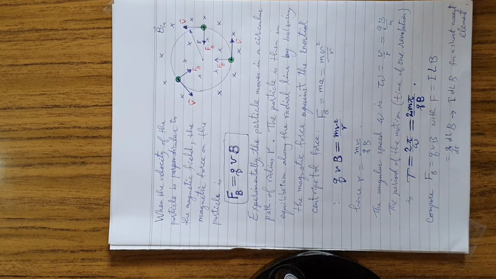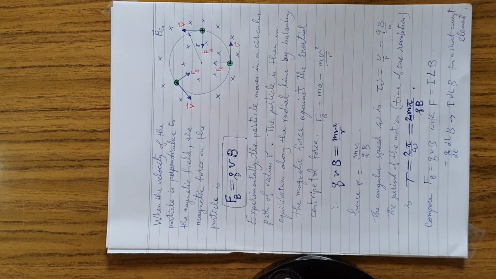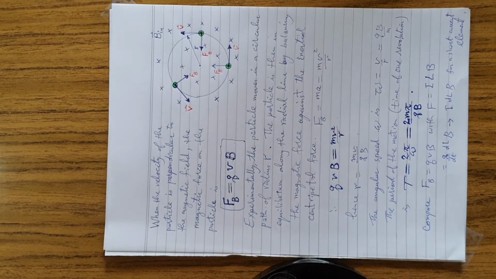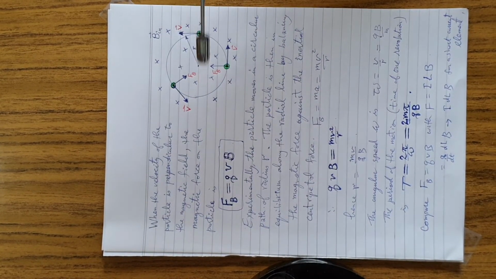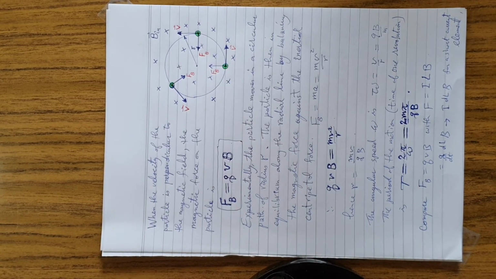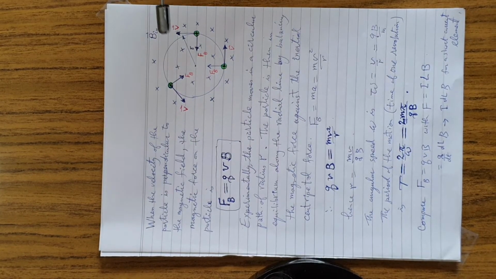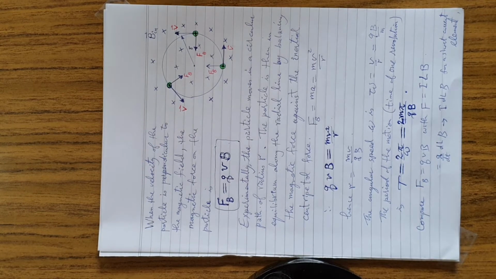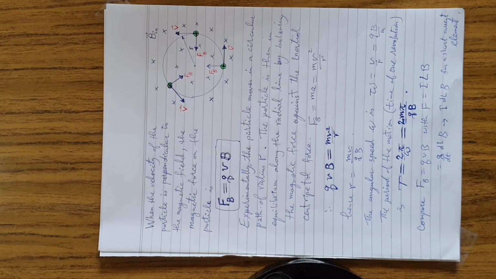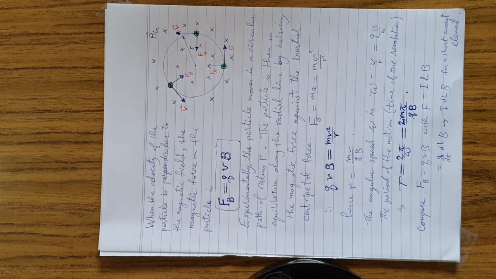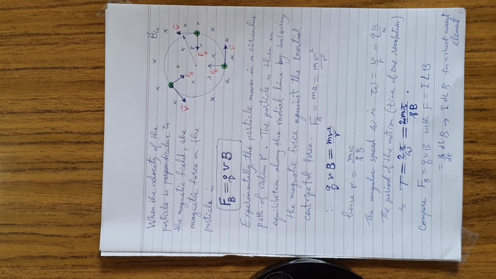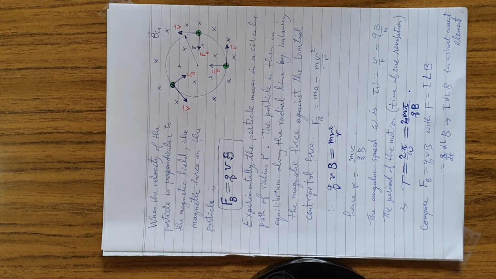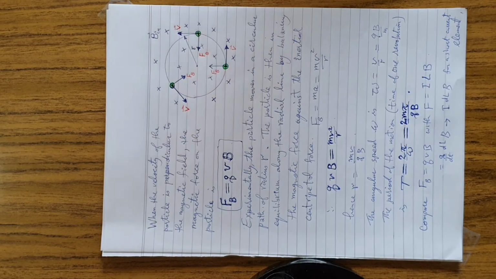When the velocity of the particle is perpendicular to the magnetic field, the magnetic force on the particle is F_B equal to Q v times B. V is the velocity of the particle, okay. B is the magnetic field, and Q is the charge. Experimentally, the particle moves in a circular path of radius r.